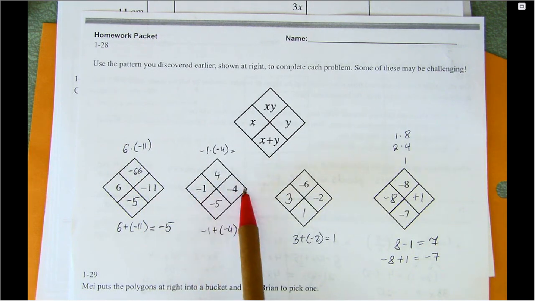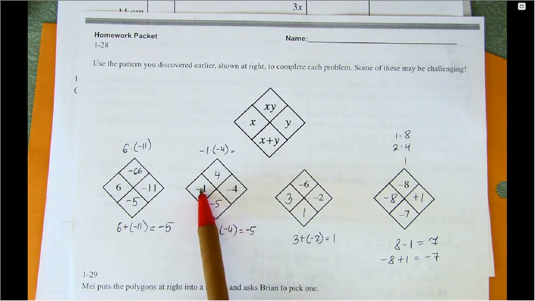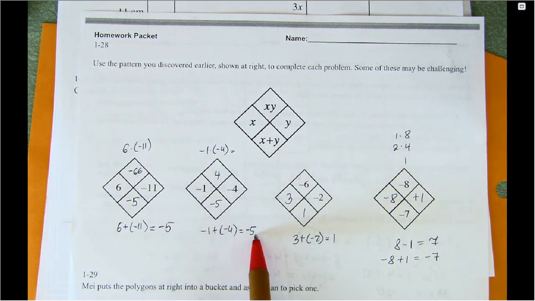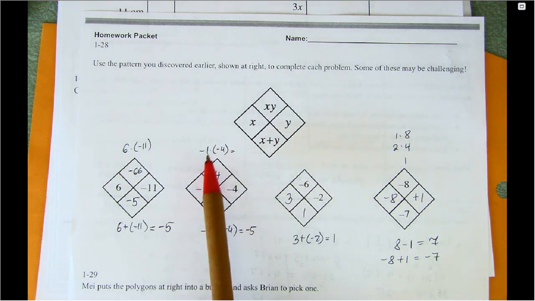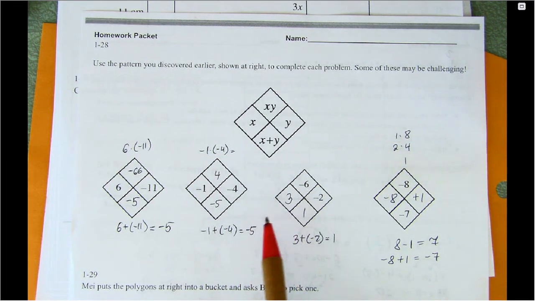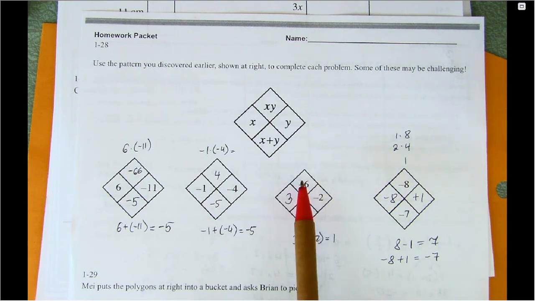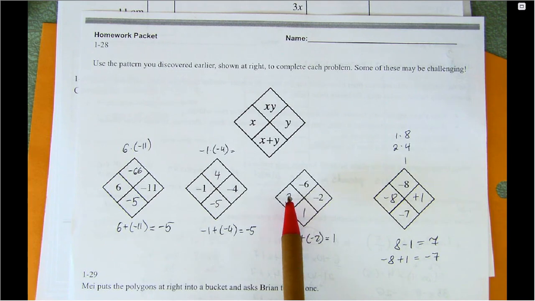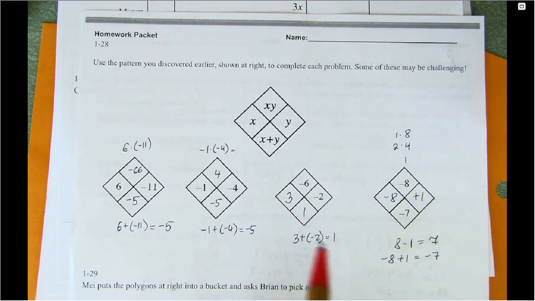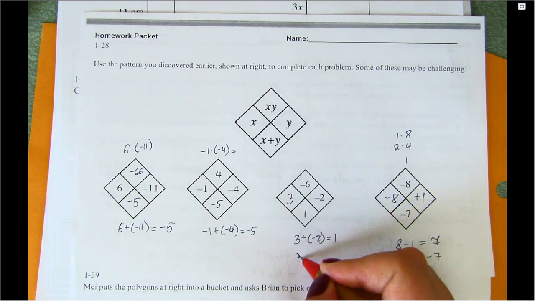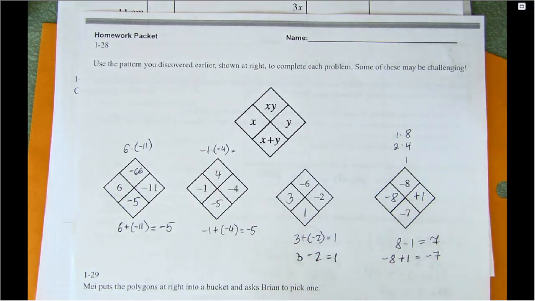Negative 1 plus negative 4. Give me 1, give me 4 more. That's negative 5. And then negative times negative is going to turn this to positive. So 1 times 4 is 4. Now this and this was only given to me. So if I go backwards, negative 6 divided by negative 2, that is 3. And then 3 minus 2 is 1. Or 3 plus negative 2. 3 minus 2 and 3 plus negative 2 is really the same thing.